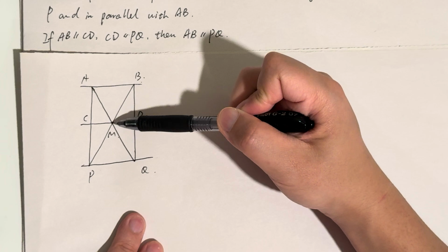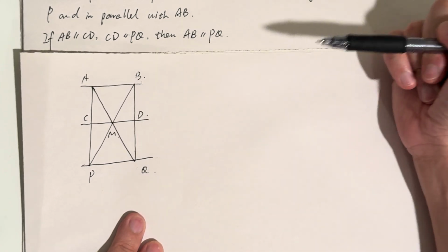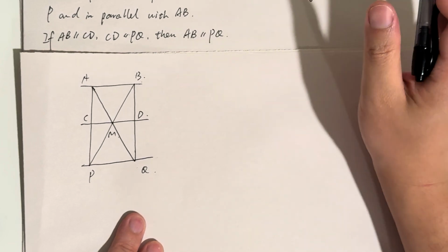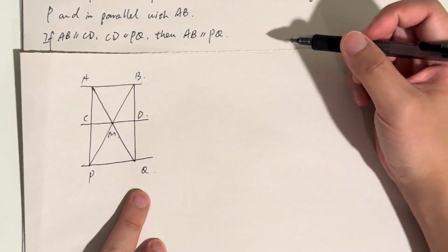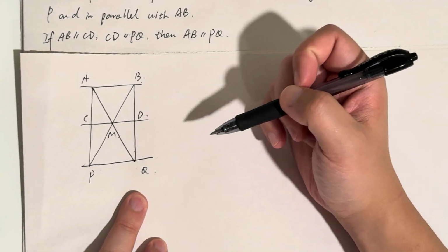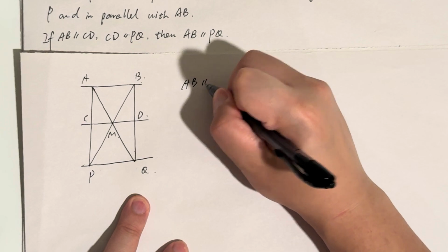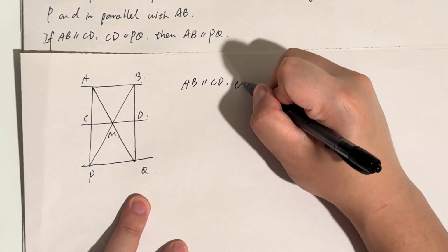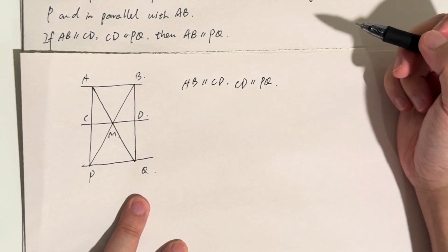And also we connect AM, we find the point Q. We connect BQ, we find point D, right? It changes nothing. It just gives us some particular points we can discuss. So we already know that AB is parallel with CD, and CD is parallel with PQ, right?